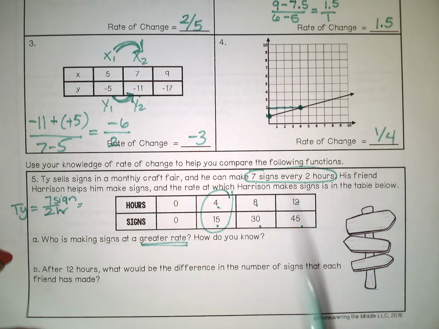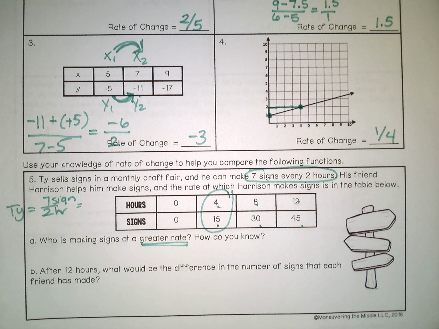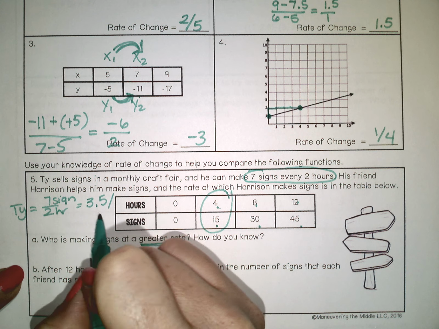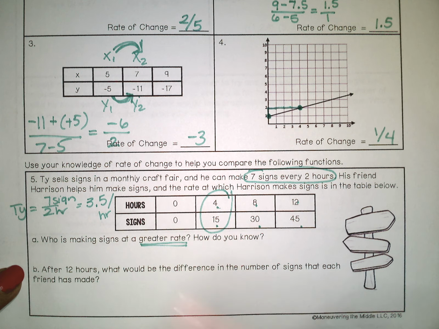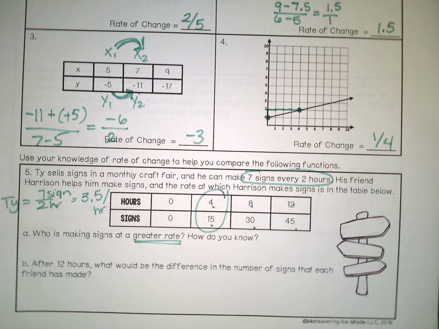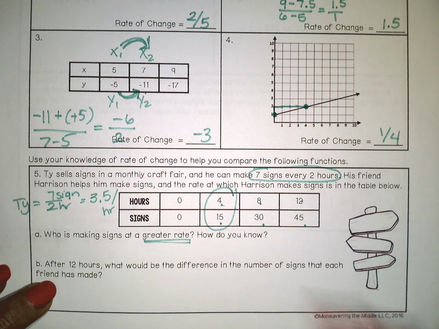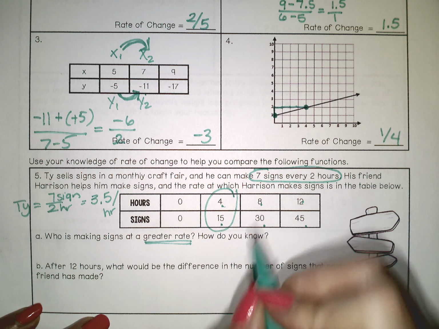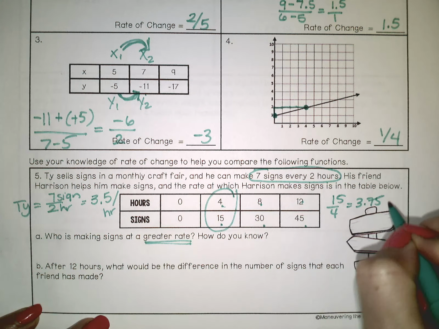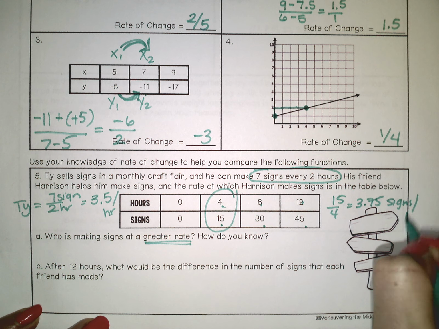So if we divide that and find our unit rate in order to be able to compare, he can make on average about 3.5 signs per hour. Harrison here, if he can make 15 signs in 4 hours, if you go ahead and divide that, 15 divided by 4 is 3.75. Remember, that's just kind of on average.